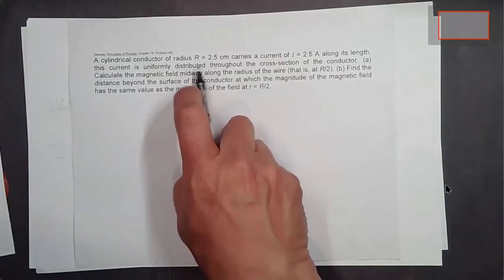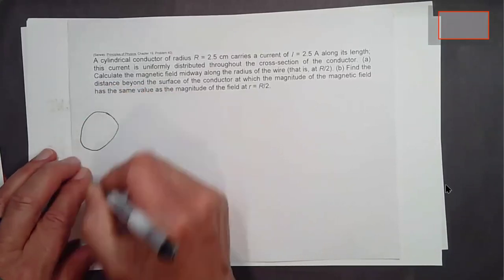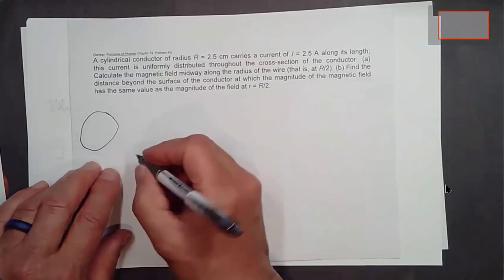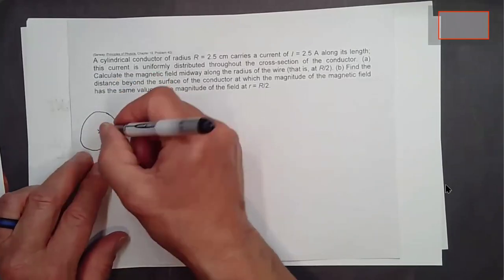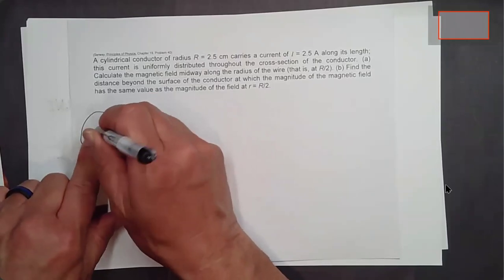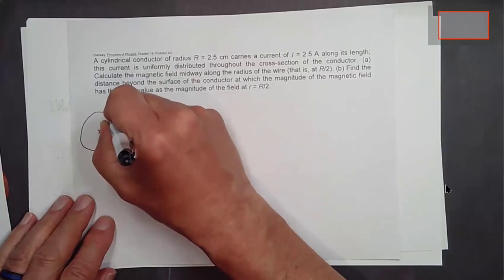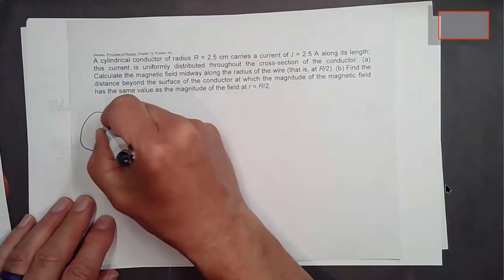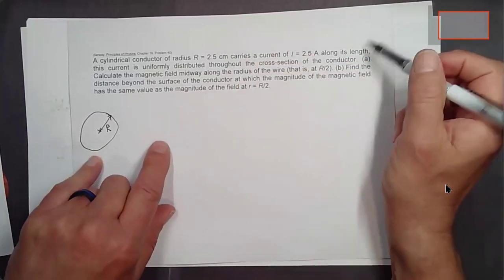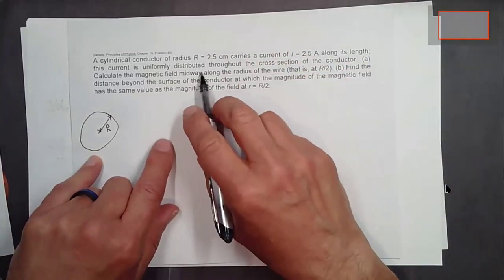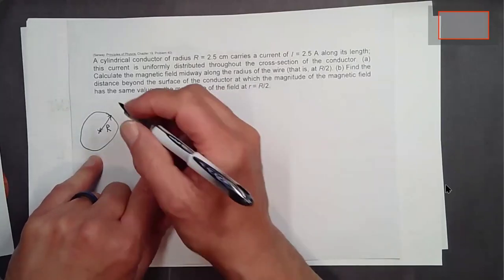So this one's a little bit unbelievable, maybe, but let's just suppose that the electric current is going into the page, and it's a capital R for the radius of it. And it says the current is uniformly distributed throughout the cross section of the conductor.